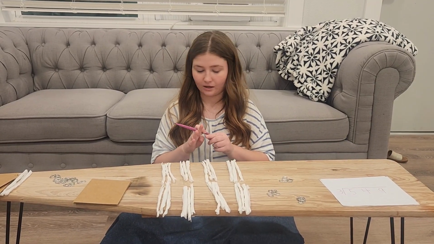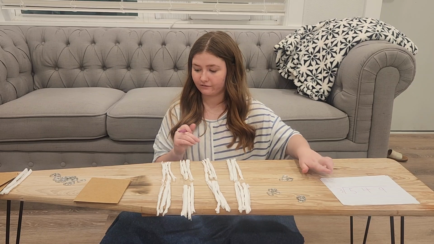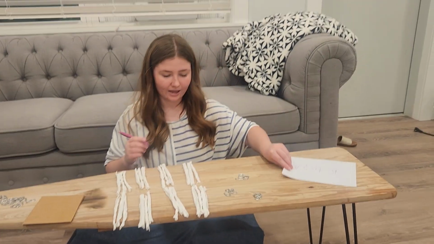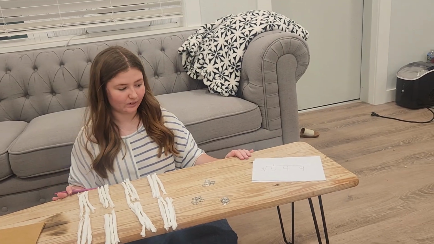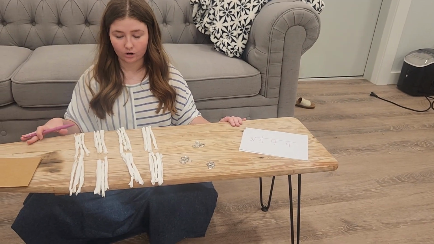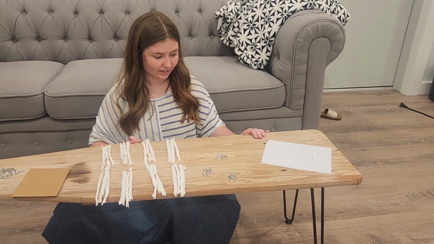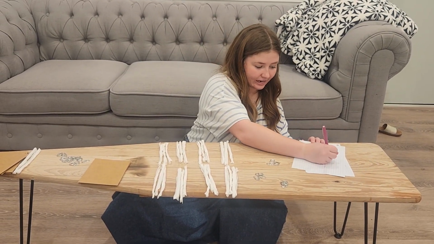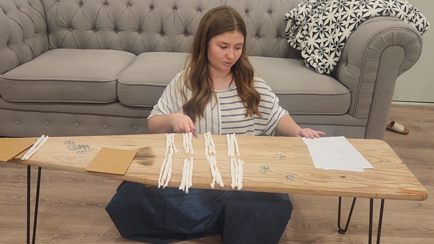So dividing, how many groups of 3 can we get out of 5? We can get 1 group of 3 out of 5. How many groups can we get after we borrowed our 2 flats and 2 our 10s? We can get 8. So we have 8 groups of 3 in our 10 spot.